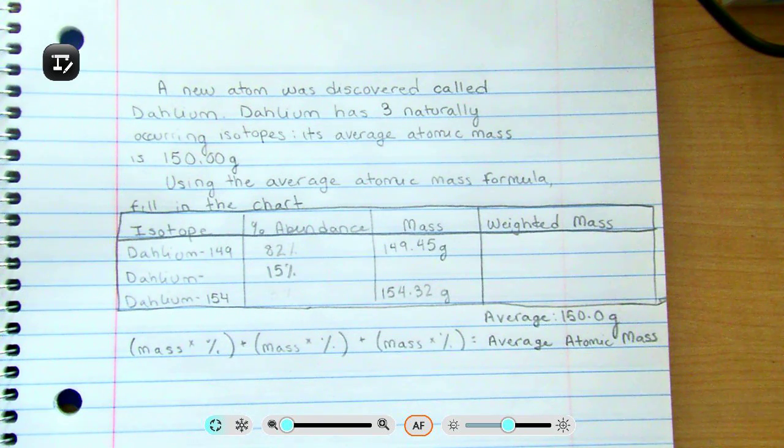Okay, hi everybody. This is going to be our walkthrough of how to find masses and percent abundances of various isotopes using their average atomic mass and the average atomic mass formula. So a new atom was discovered called dolium. Dolium has 3 naturally occurring isotopes. Its average atomic mass is 150 grams. Using the average atomic mass formula, fill in the chart.